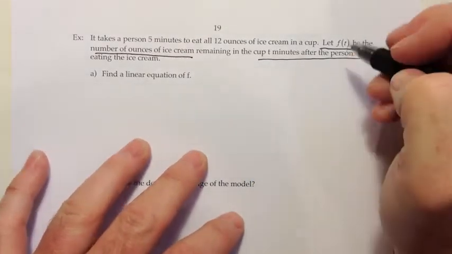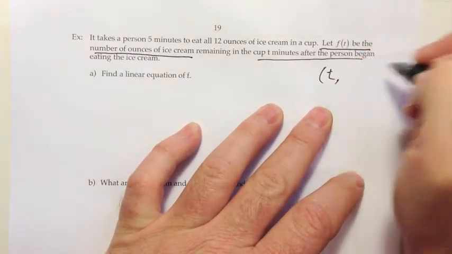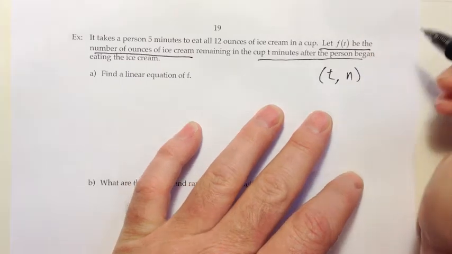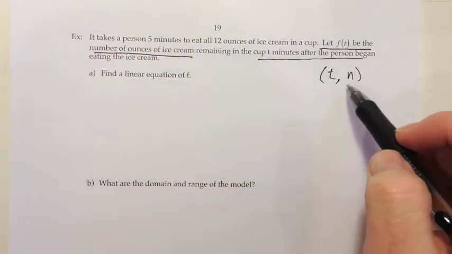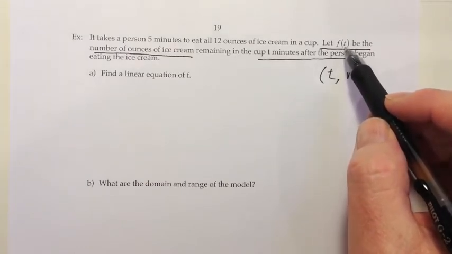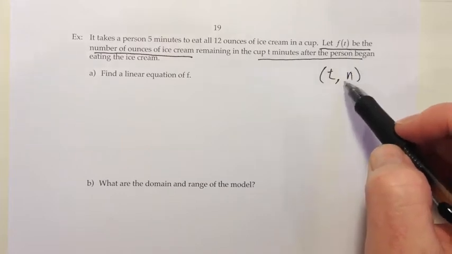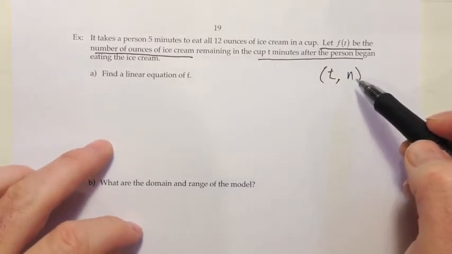They're basically telling us our ordered pairs are going to be t, which is the time, and maybe you could say n, which would be the number of ounces. I'll eventually replace that by f of t. But I know t has to be the input because when they use function notation, they show the input variable inside parentheses. So our output is f of t. For now, I'll just use the letter n, and then I'll replace it as we move forward.